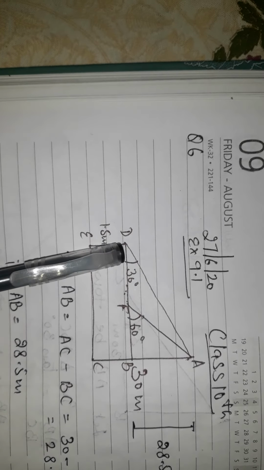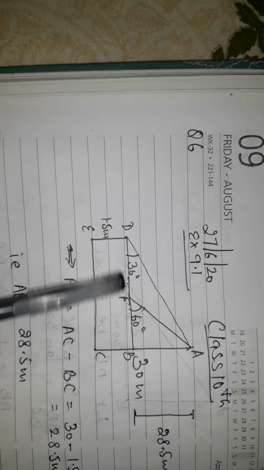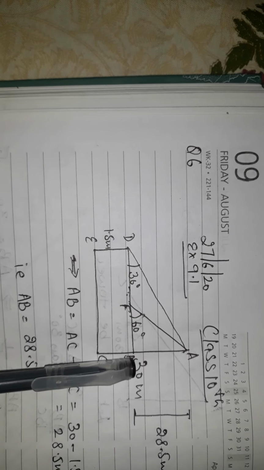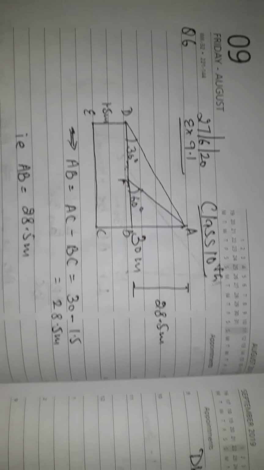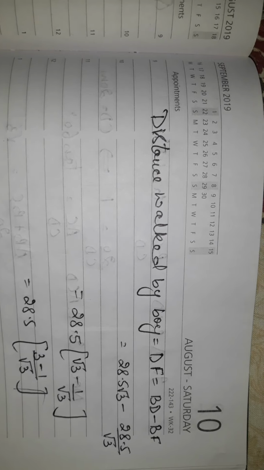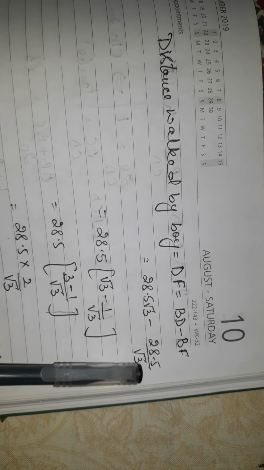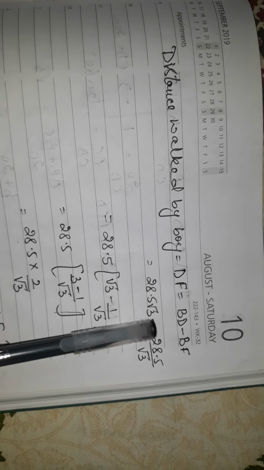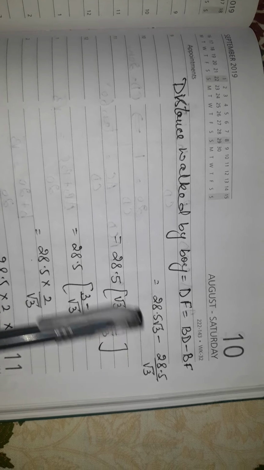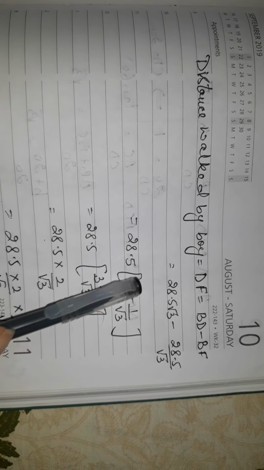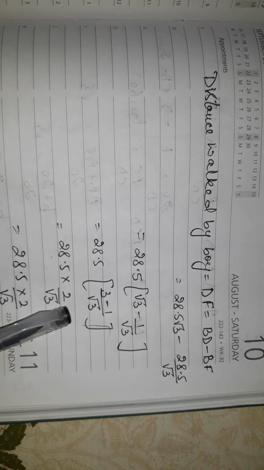Now you know DF is what? DF is what you have to find out, and DF is BD minus BF. From the complete BD, subtract BF. So here we have done it like this. The distance walked by the boy, DF, is equal to BD minus BF. So we have written the values of BD and BF, taking LCM and solving. I also took 28.5 common to make the calculation easy. Now the LCM is root 3, and this is 3 minus 1, 2 by root 3.